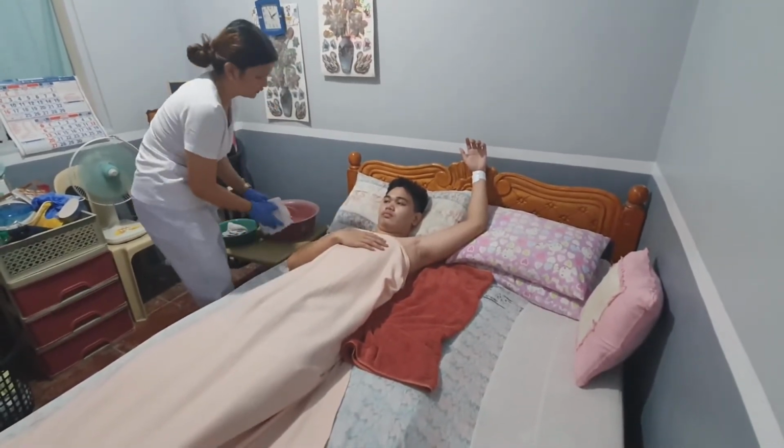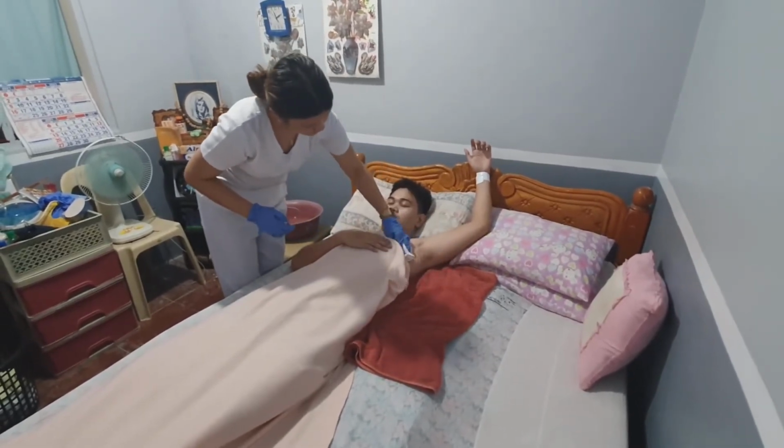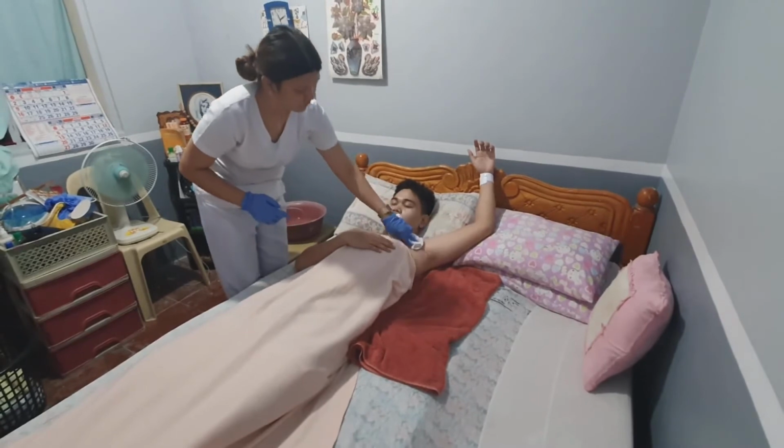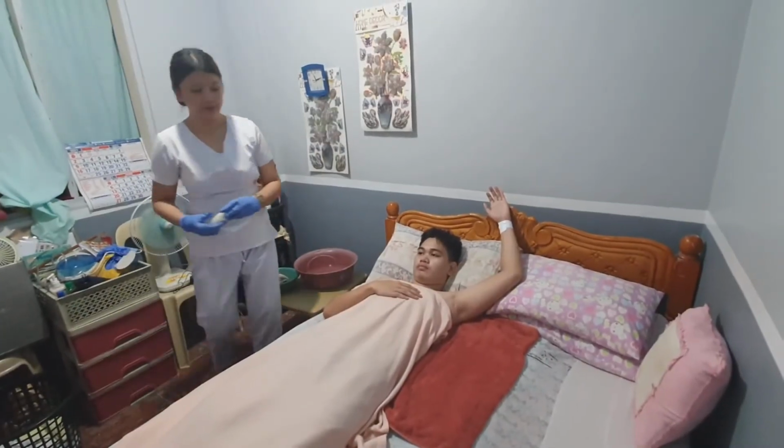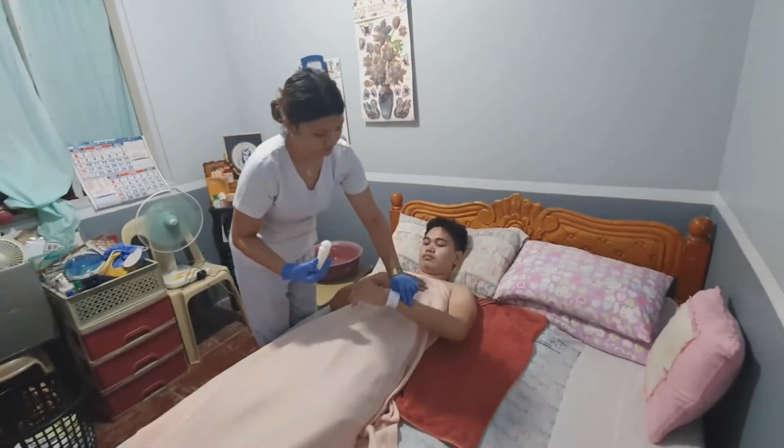Then I am going to dry. So I'm going to apply deodorant.